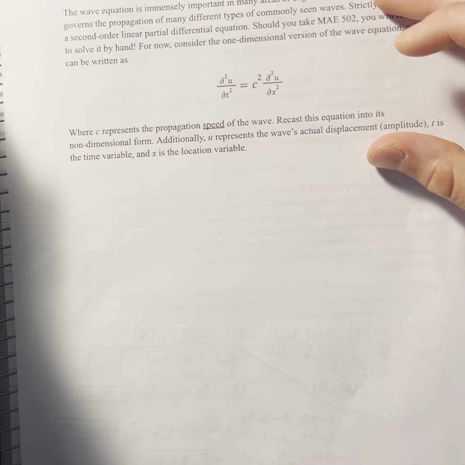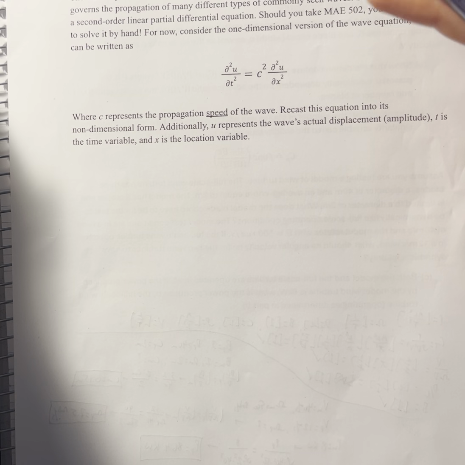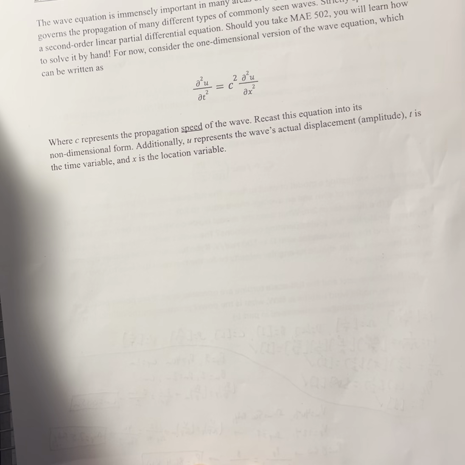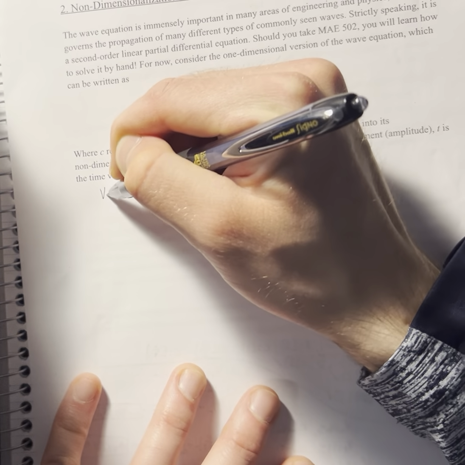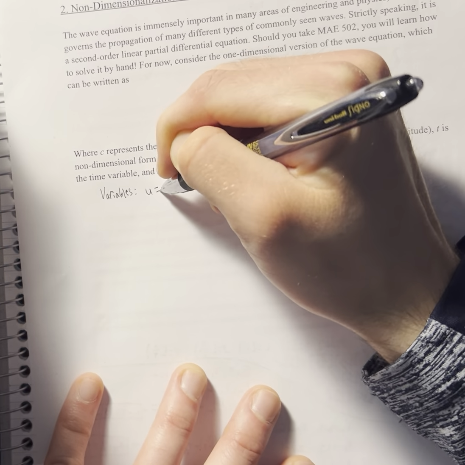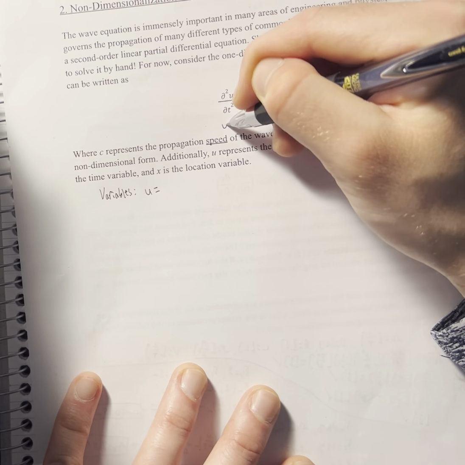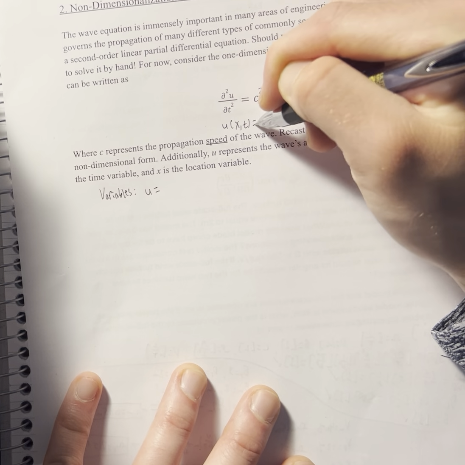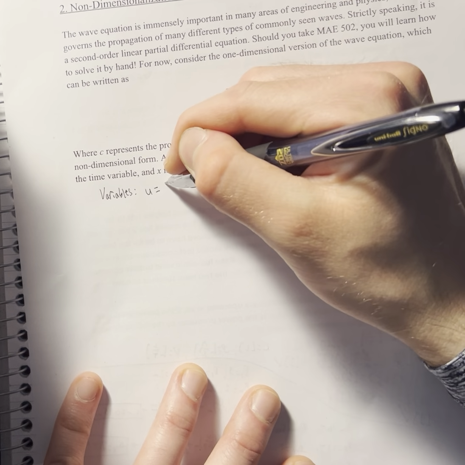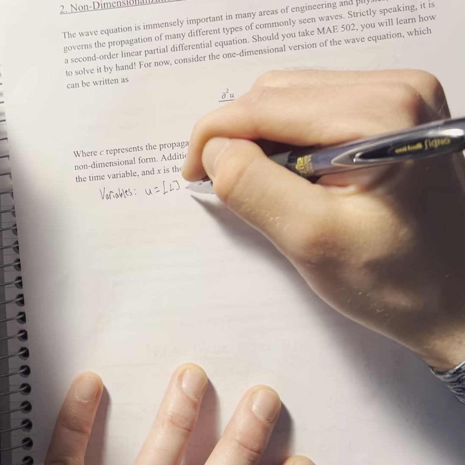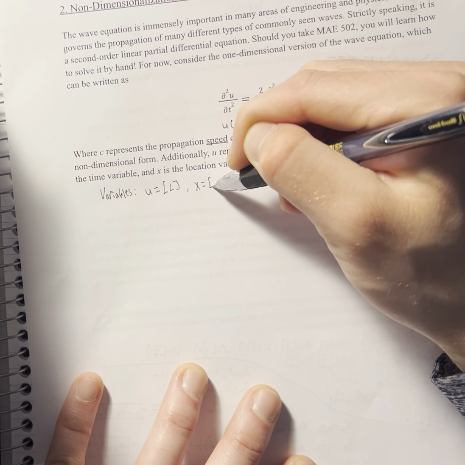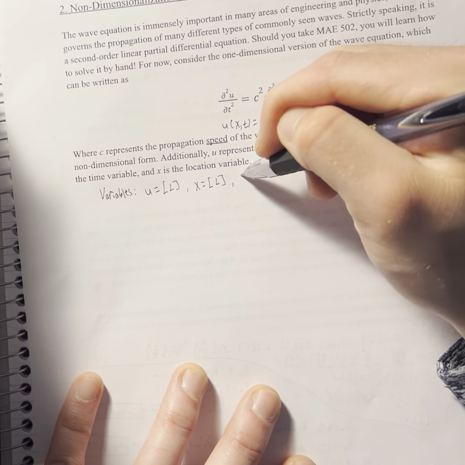All right, so when you're non-dimensionalizing PDEs, it's really important to realize what is a variable and what is a parameter. So variables obviously are the things that are varying with the problem. So what's varying? Let's write our variables down. Obviously, u is a variable. That's literally like if you were to solve this, you would solve for u of x, t equals some equation. So u is an amplitude, so it's some length, right? The other one is x, the location variable. That's, again, just a length. And then t is time.